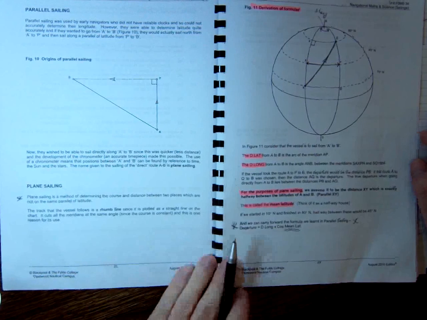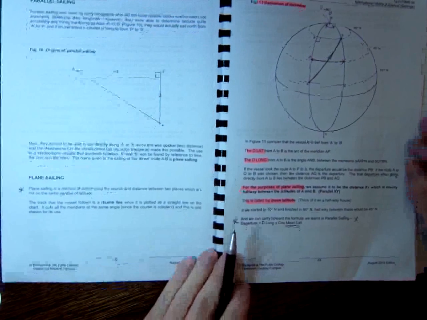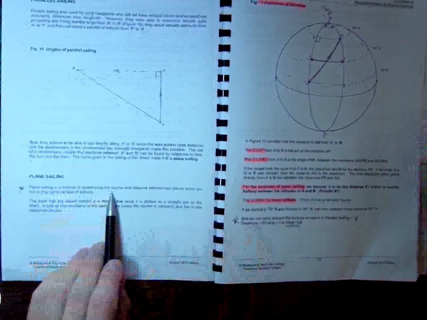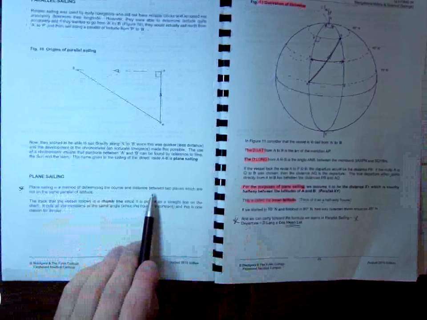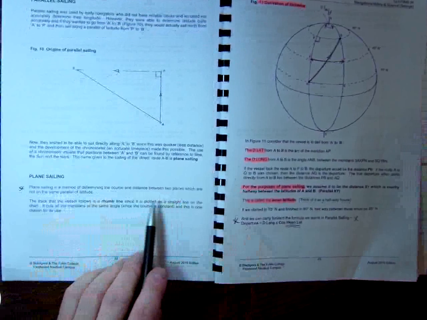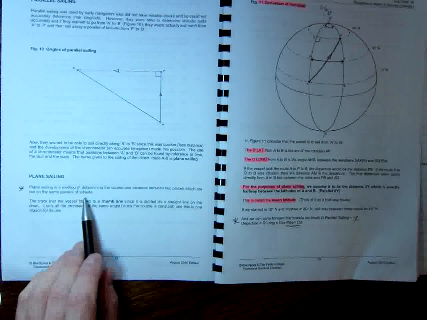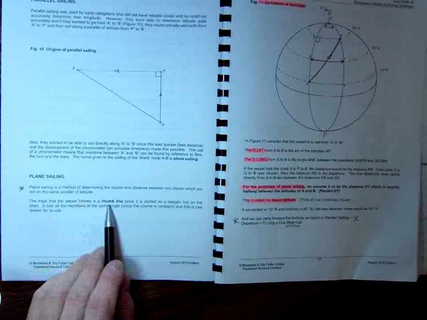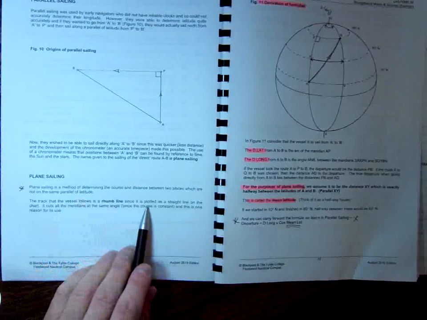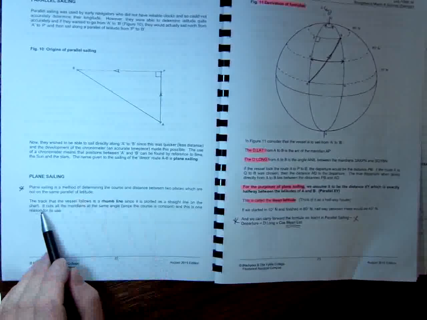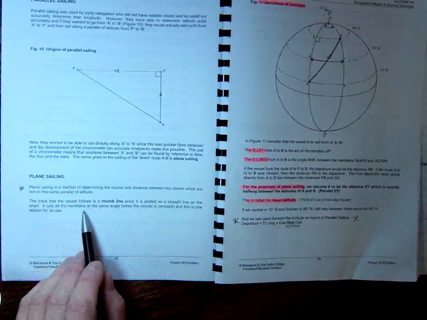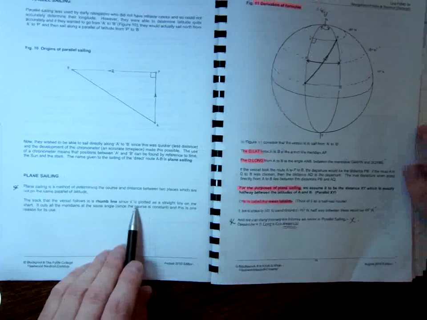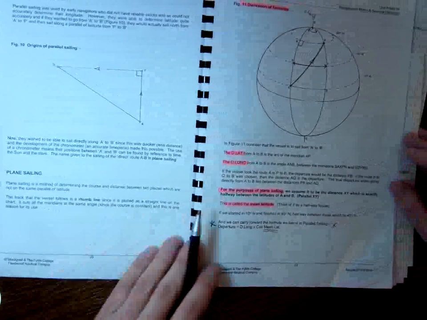Okay, what we're going to look at now is what we call plane sailing. Plane sailing is a method of determining the course and distance between two places which are not on the same parallel of latitude. The track that the vessel follows is called a rhumb line because it's plotted as a straight line on the chart. It cuts all the meridians of longitude at the same angle since the course is constant, and this is a principal reason why we're able to use it.